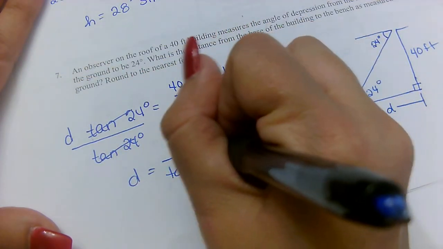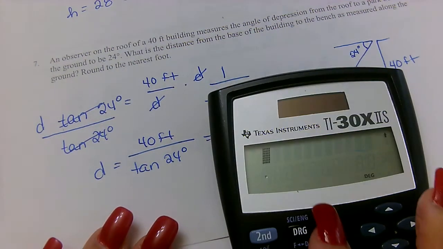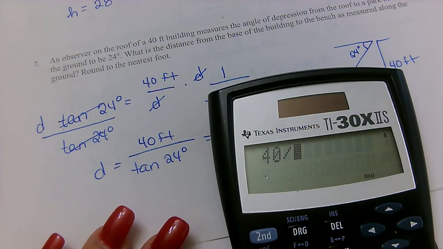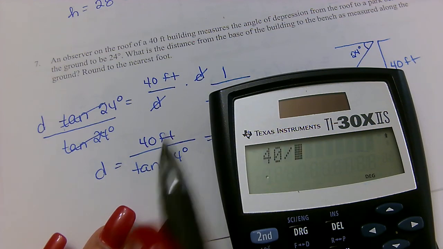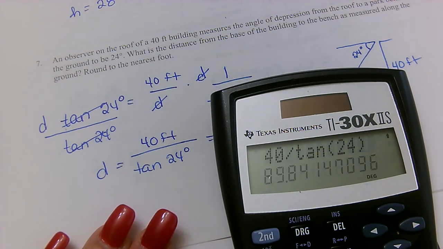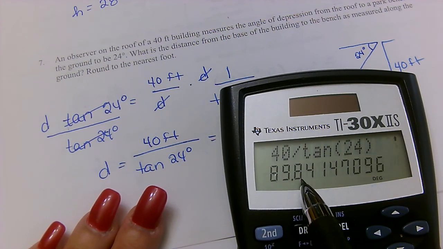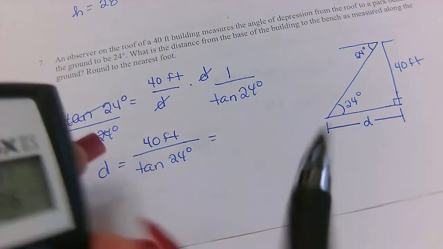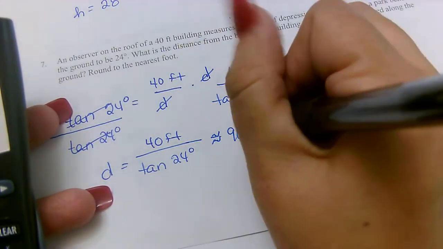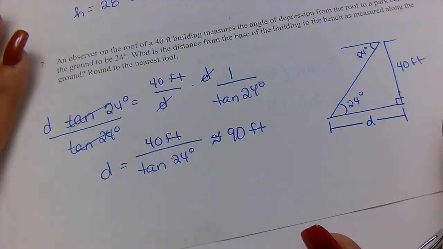Okay, notice that we still have a unit of feet, so our answer for D has to also be in feet. Let's go ahead and use the calculator for that. So 40 divided by, degree mode, good, tangent 24. Okay, I'm going to close that, press enter, and we're going to round to the nearest foot, which makes this, that's an 8, so the whole number of feet would be 90 feet. Okay, so approximately 90 feet.